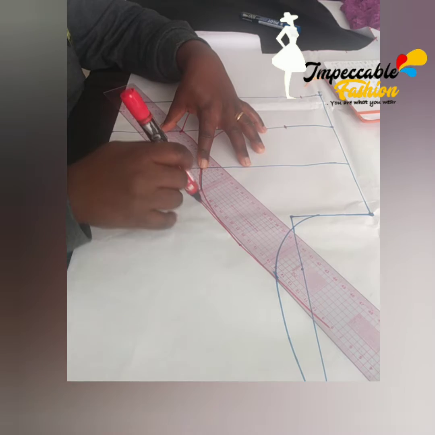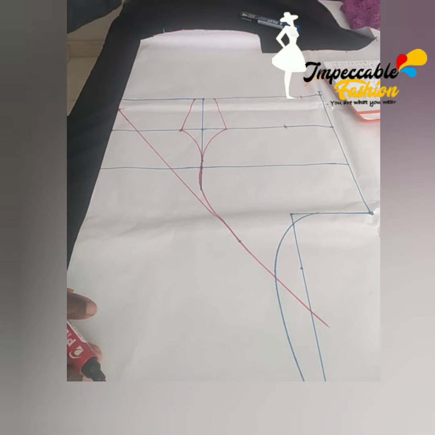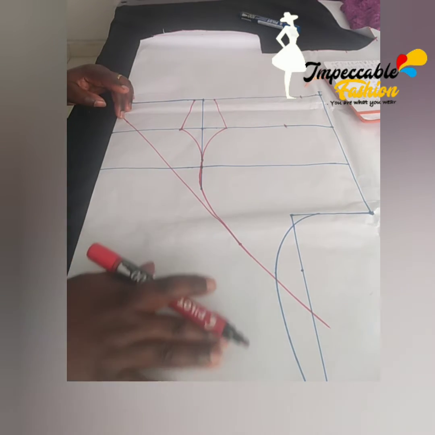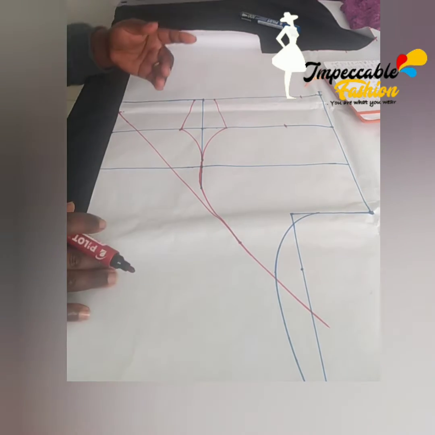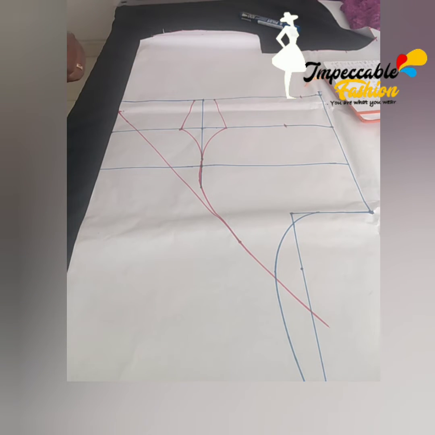Some deep neck V shapes are not so wide like that, but for the style I'm making, it's very wide. So all this place is going to be the net, while the other side is going to be my Ankara fabric.